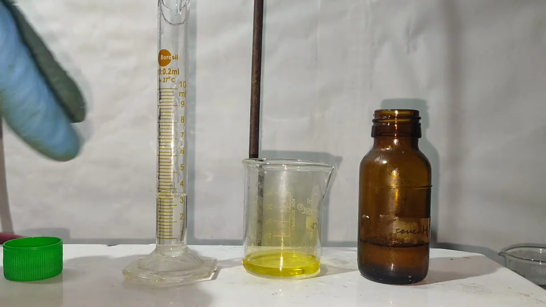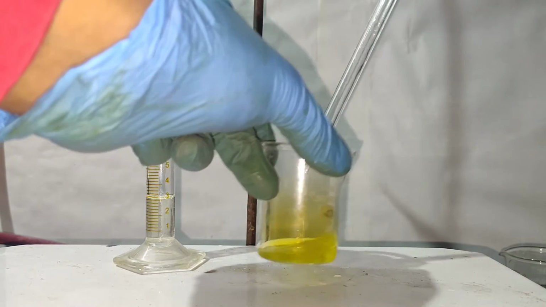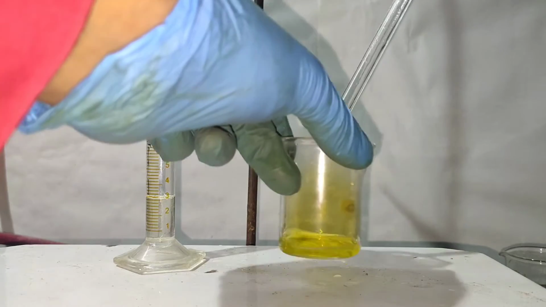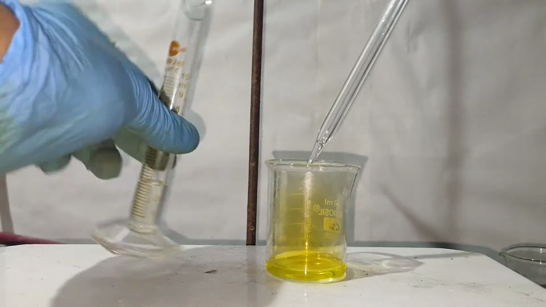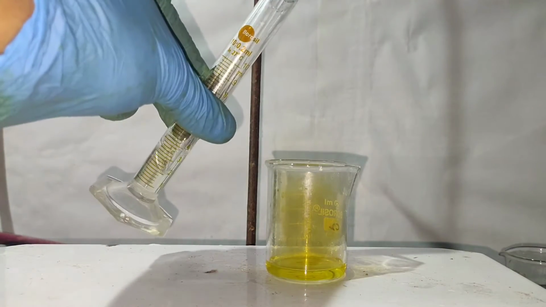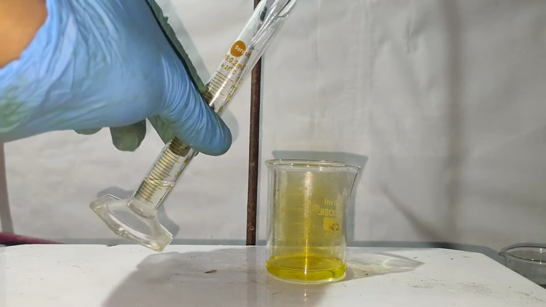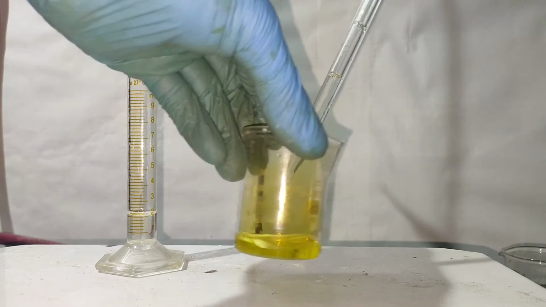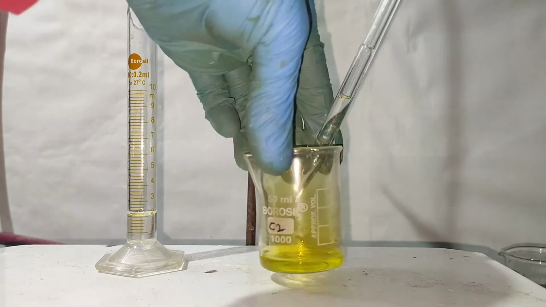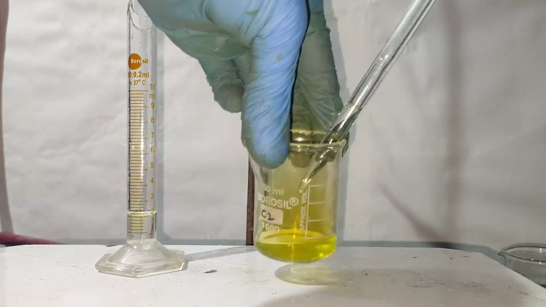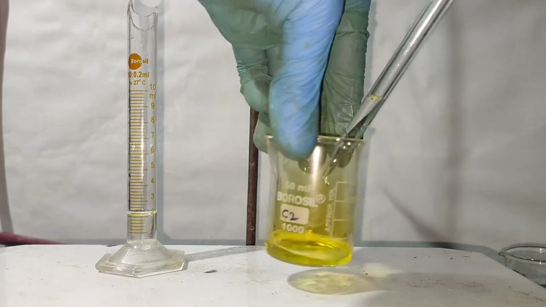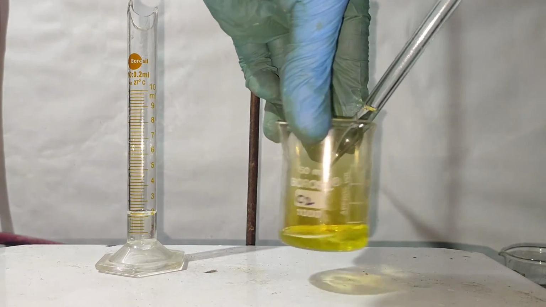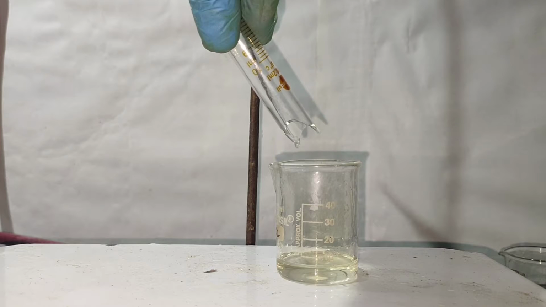To it 3.5 ml of concentrated sulfuric acid was added dropwise. In the previous runs, I learned that using excess sulfuric acid will lead to the formation of tar. So this time I used only equivalent amounts of nitric acid and sulfuric acid.